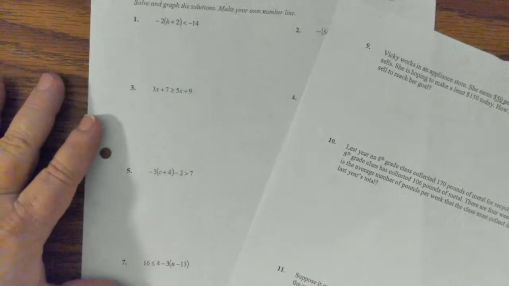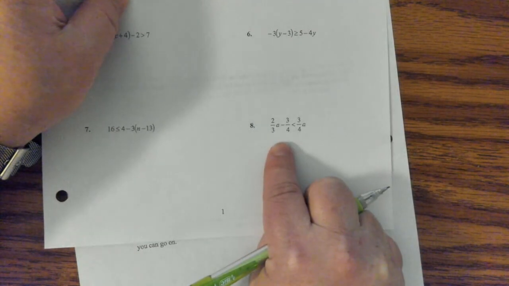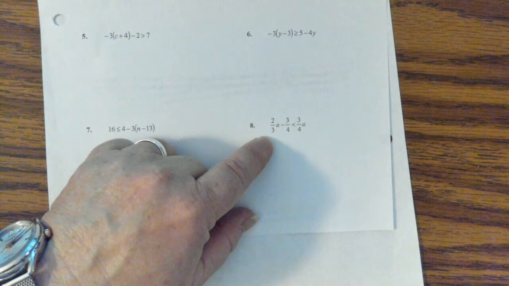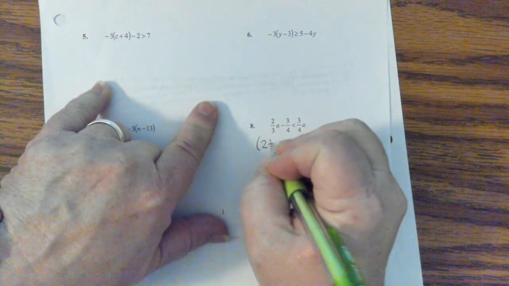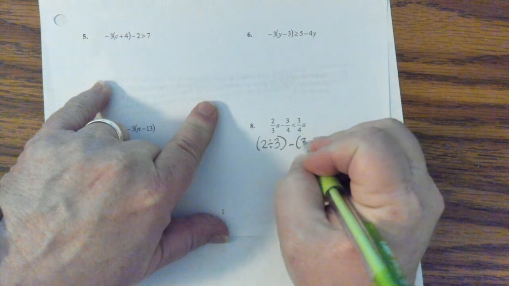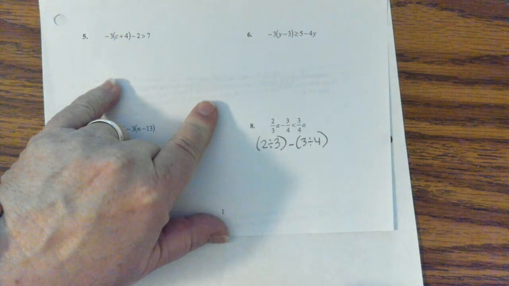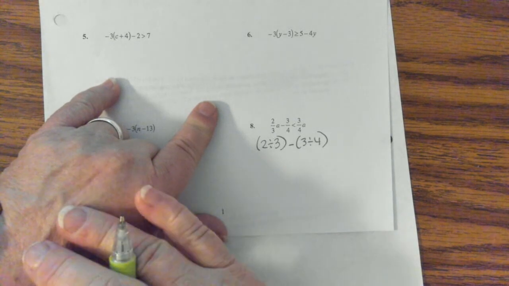Help you with number 8 on the front. You have a calculator. No, it's really easy. My goodness, you can put that in your calculator. 2 divided by 3 minus 3 divided by 4 gets you what? Put that in your calculator just like I've shown it to you. What does it get you?